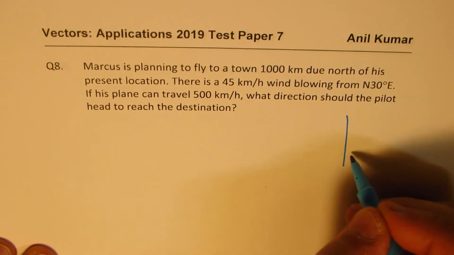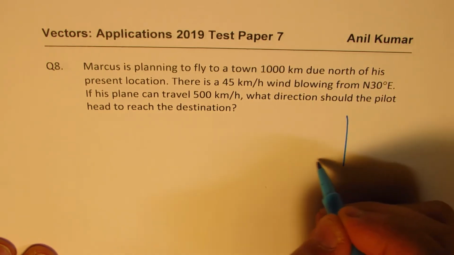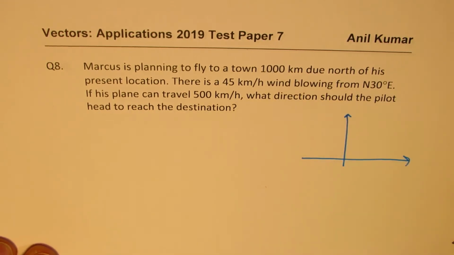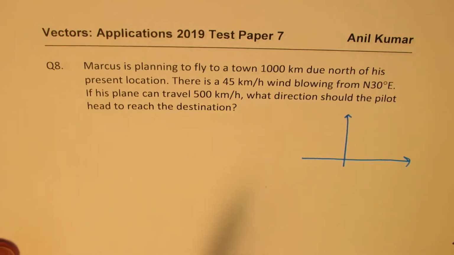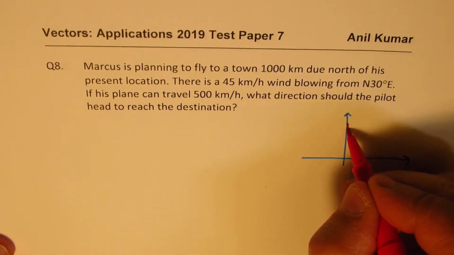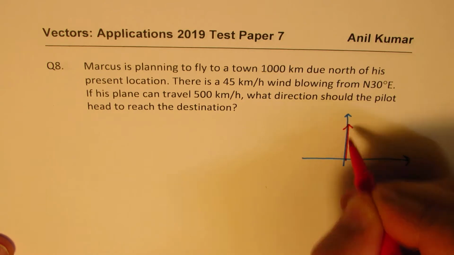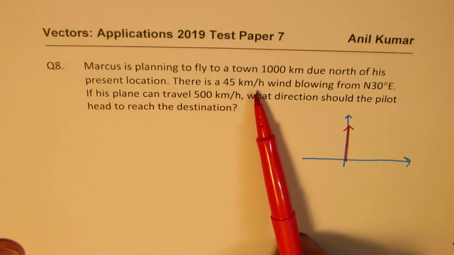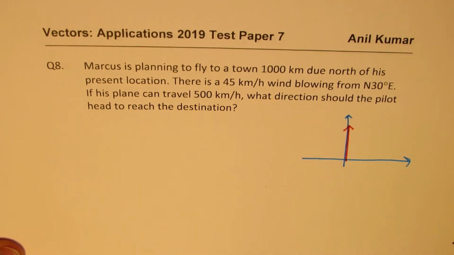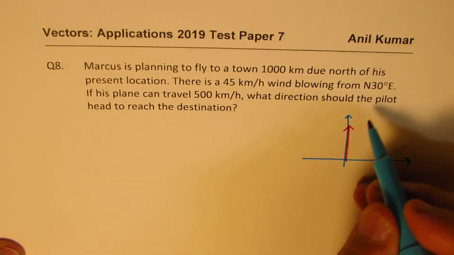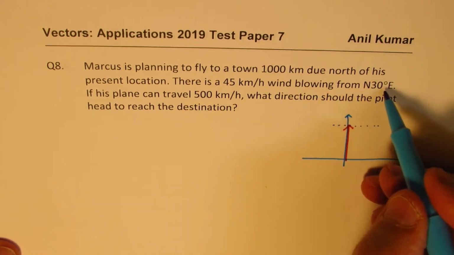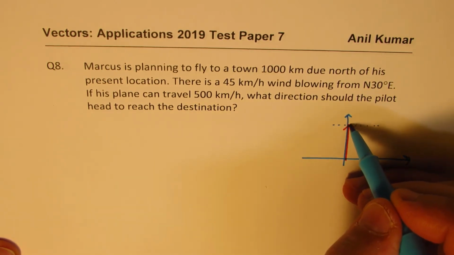Everything is happening here, so let me do it like this. Marcus wants to fly to a town which is 1,000 kilometers due north, so he wants to go here. Now there is a 45 kilometers per hour wind blowing from, so when it is from, we end up here, north 30 degrees east, in this way, right?